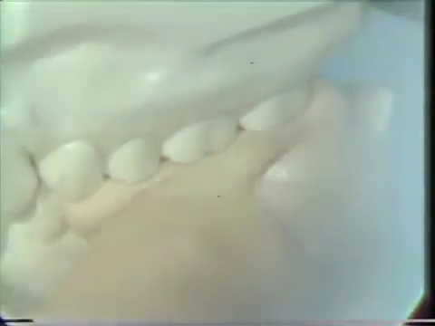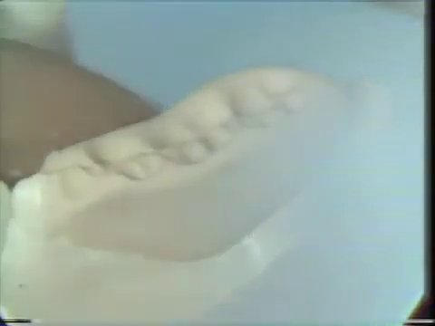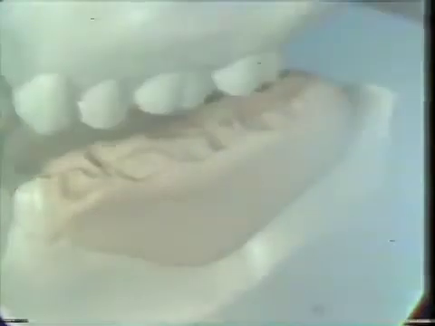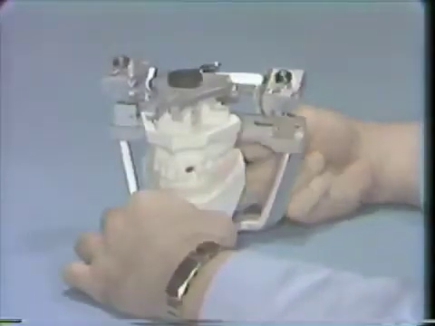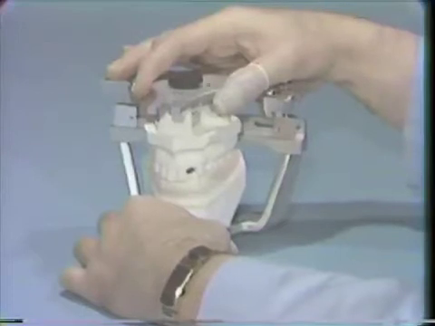And then we can mold this along the buccal surface, have the patient open, and mold it a little better on the tongue side. And again, we will take necessary precautions so that damage is not done to the teeth as the material polymerizes.